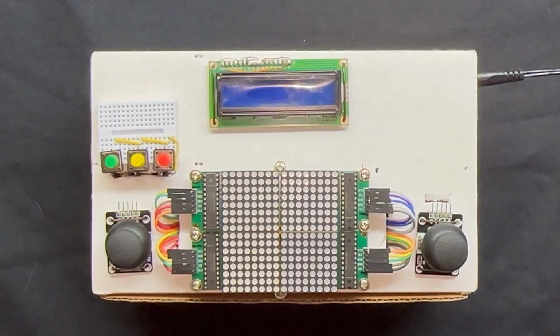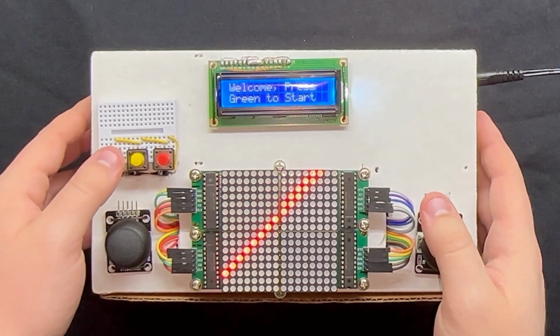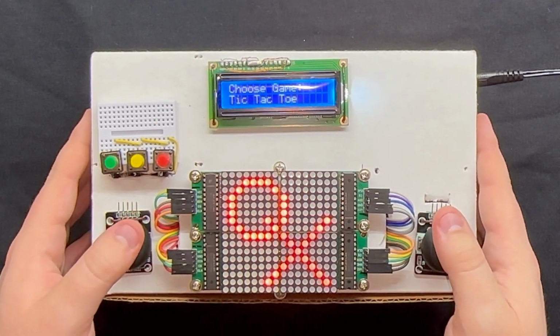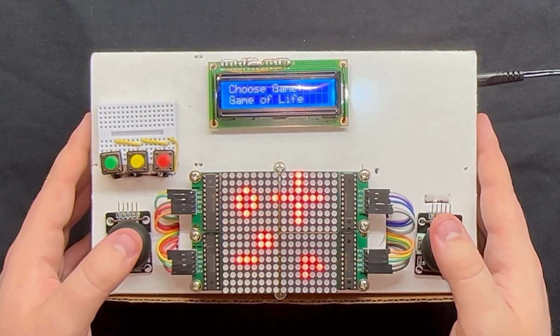The push buttons are primarily used to enter and exit games, and in general, green means start, yellow means pause, and red means return to the main menu. The joysticks are used to navigate the menu and to play the various games.